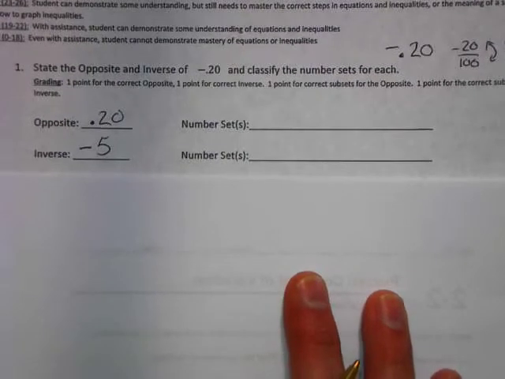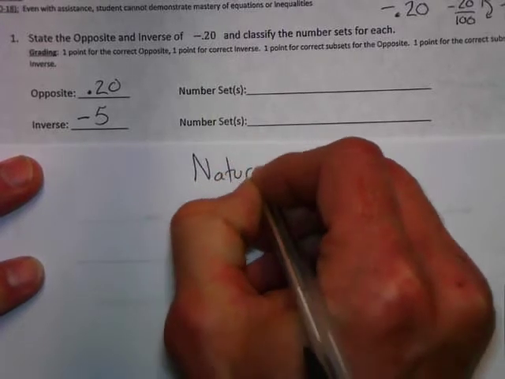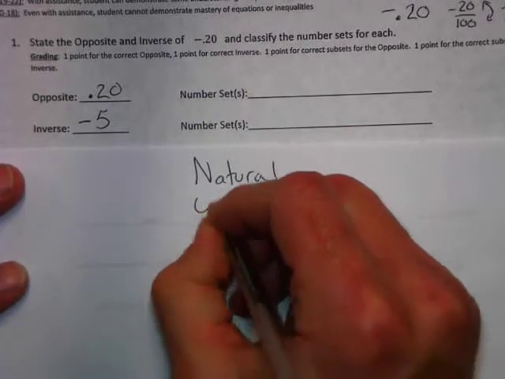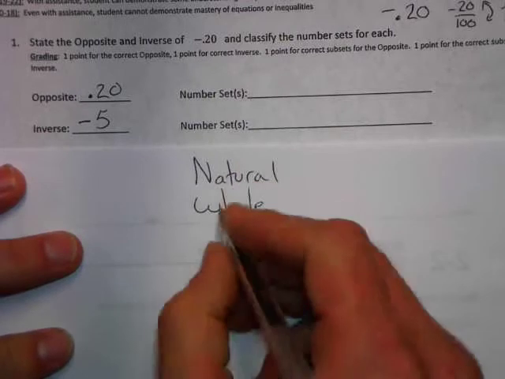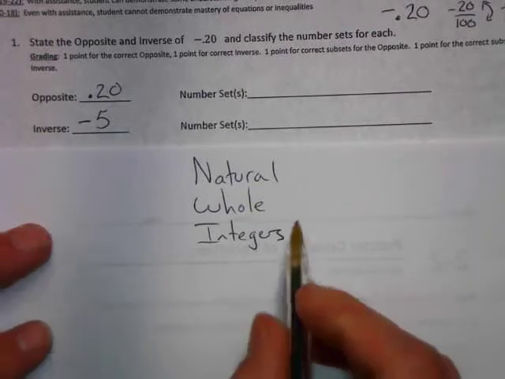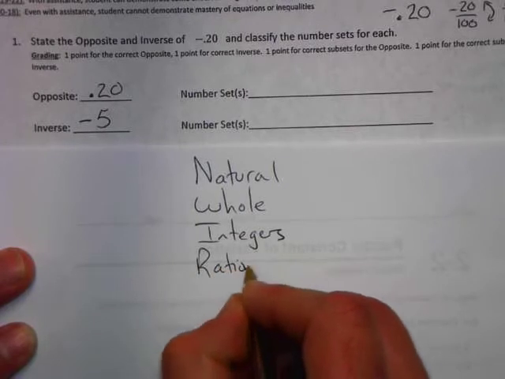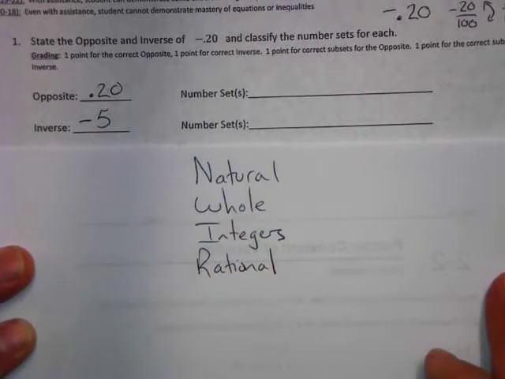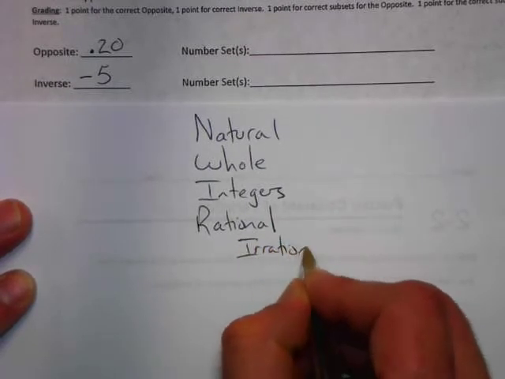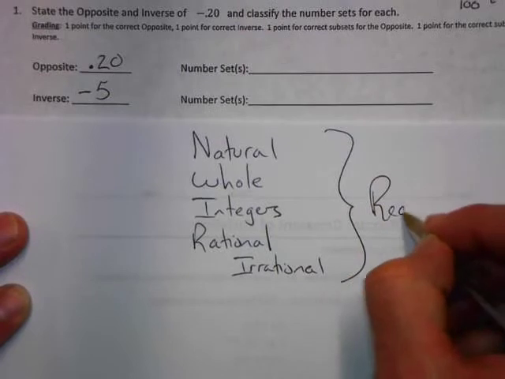Now, for the number sets, what we have to do is remember what are all of the number sets. And we start with the natural numbers. And the natural numbers are anything that you can hold in your hand. So it starts with 1, 2, 3, 4, 5. Then you go to the whole numbers and you throw 0 in there. And then you get to the integers, which are positive and negative whole numbers. After integers, we have rational numbers, which are any number that can be expressed as a fraction. And then if a number is not rational, it's irrational. And all of these numbers belong to the real number set. Okay, so all of these are part of the real numbers.